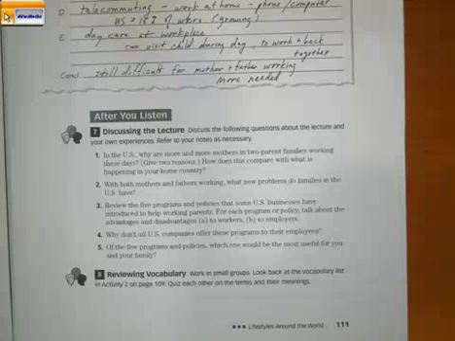And number 4, why don't all U.S. companies offer these programs to their employees? Well, what do you think? It costs money, huh? It costs time. These are things that are an added burden on the company. And finally, of the 5 programs and policies, which one would be the most useful for you and your family? Well, that all depends on your circumstances. So you have to think about that yourself.